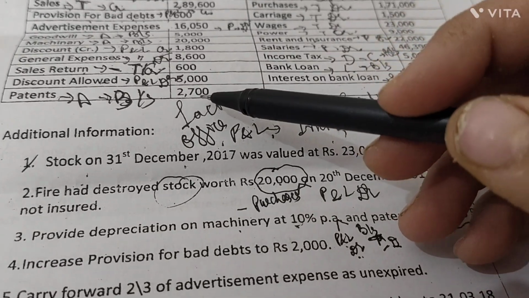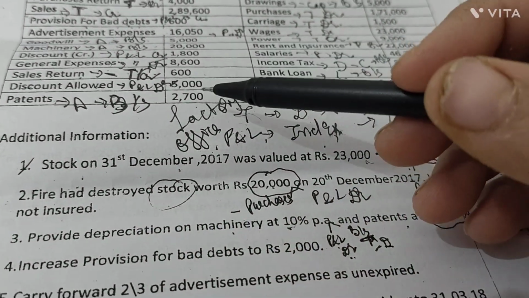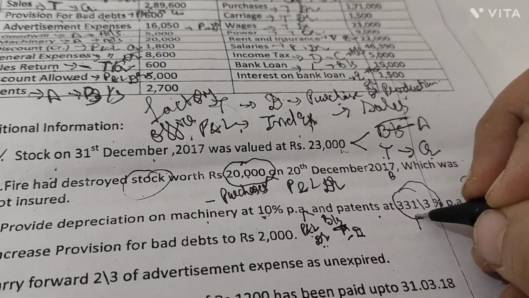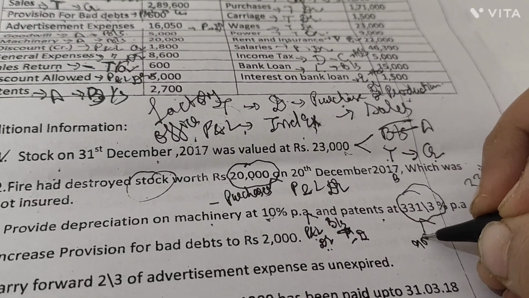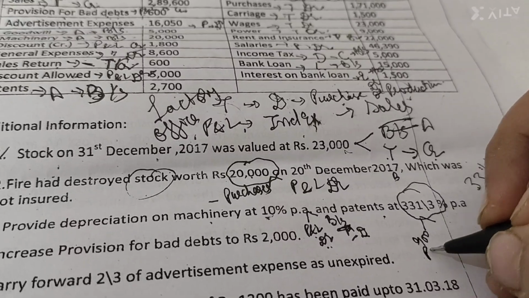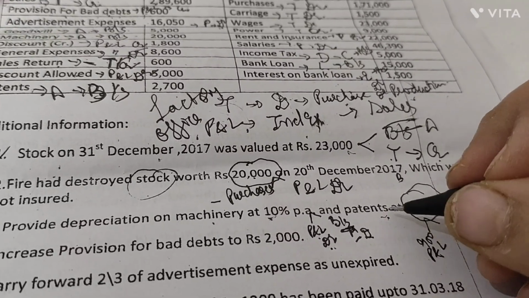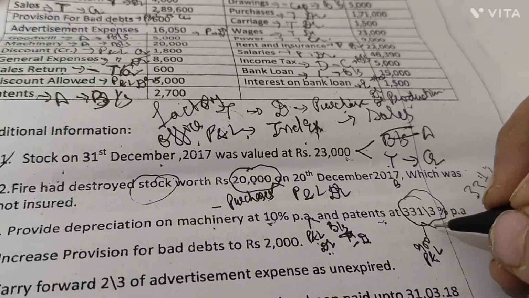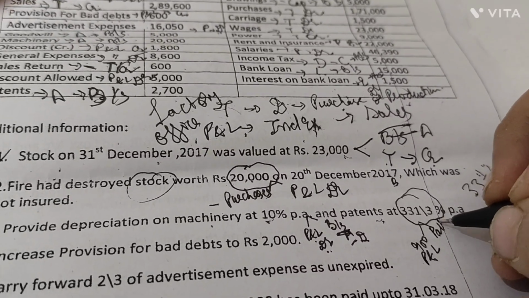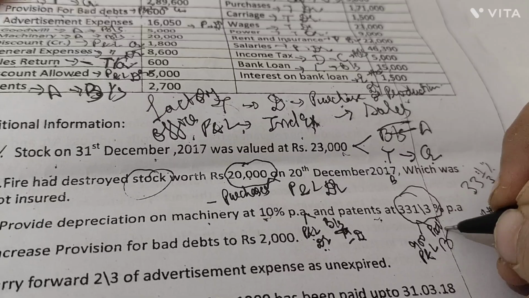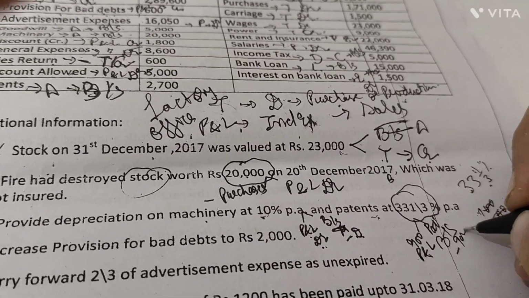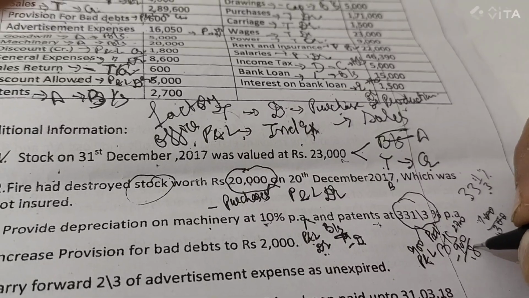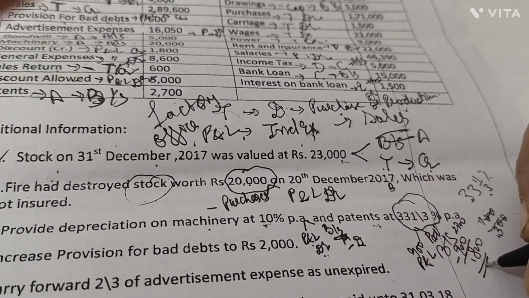How much is the value of the patents given? 2700. So 2700's one third becomes 900. So 900 would be shown as an expense in P&L account, depreciation on patents or amortized value of your patents. But on the other hand, the patents in the balance sheet would be shown with a value of rupees 1800. From 2700 we will deduct 900 and show it with rupees 1800.